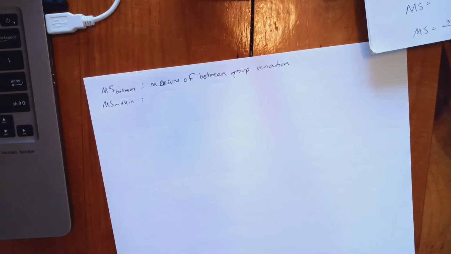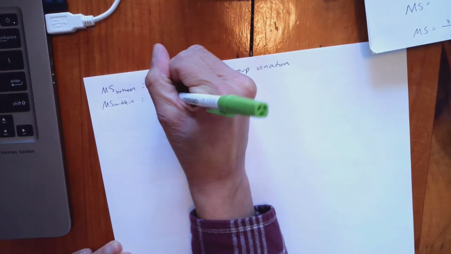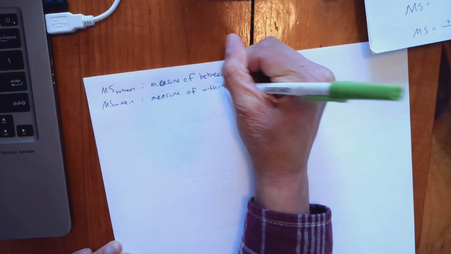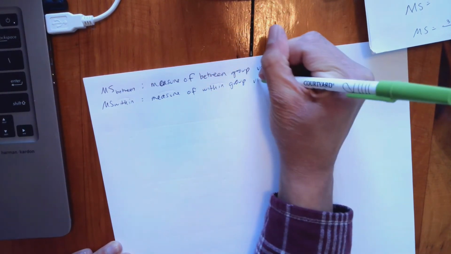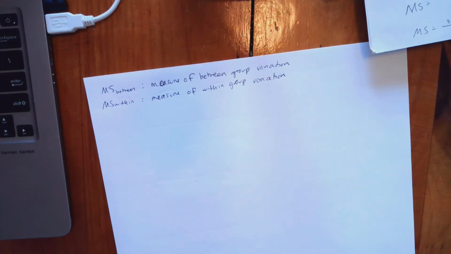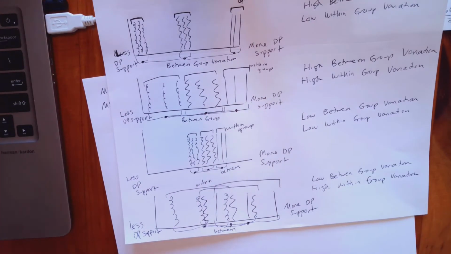Our mean square within groups refers to how much within group variation we have. So I'll say this is a measure of within group variation. And so within group variation refers to the amount of variation that there is within each group.